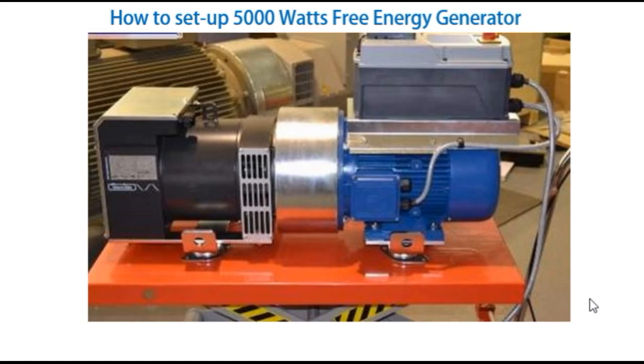While others have been able to set it up, some people are having difficulties, and that is why I'm breaking down this training to people at a lower minimum. Today, I'm going to show you how you can set up a 5000 watts free generator with less stress and less cost.